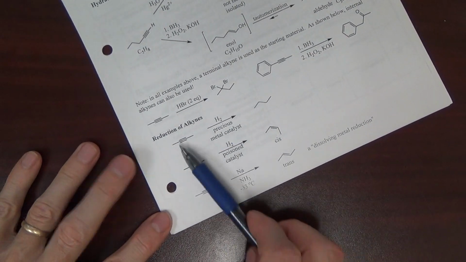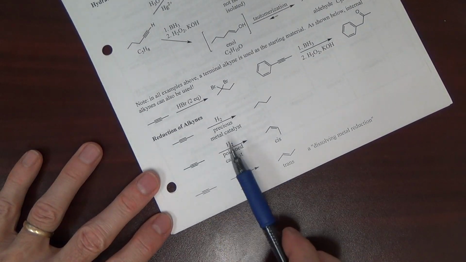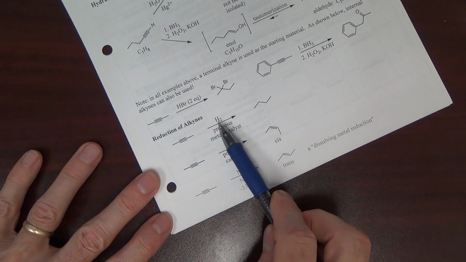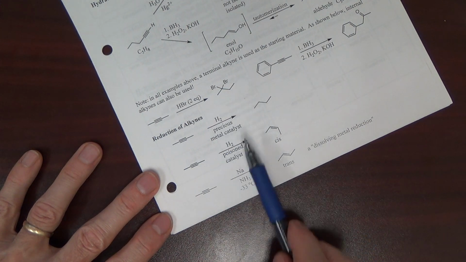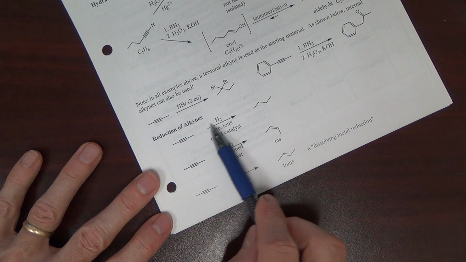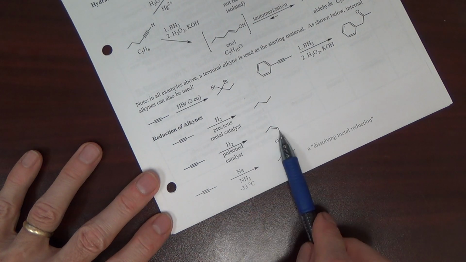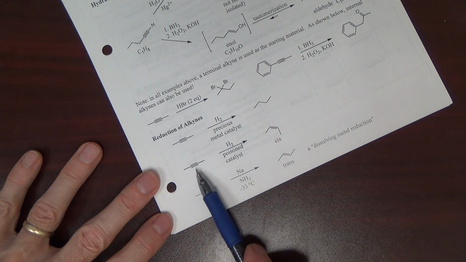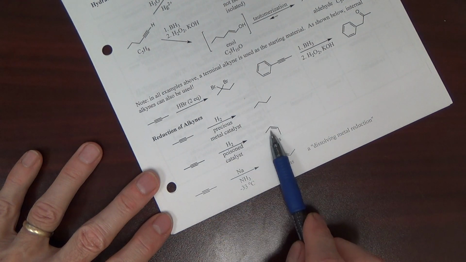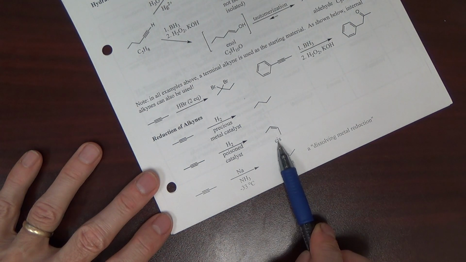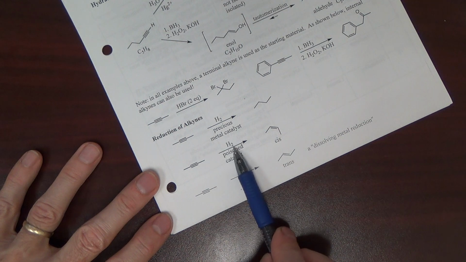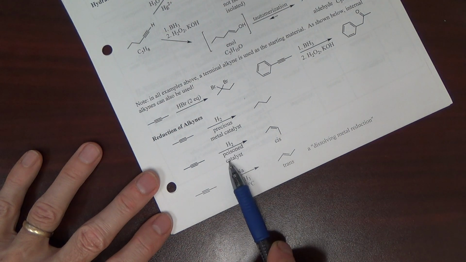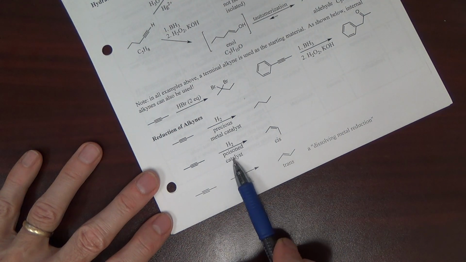We will also see reduction of alkynes. This could be either by hydrogenation using H2. This would be a full hydrogenation or a double hydrogenation, and this will be a partial hydrogenation. Full hydrogenation goes all the way to the alkane. Partial hydrogenation goes to the alkene. And the alkene will be cis, because we know that the hydrogen comes in from the metal catalyst from the same side, so it's a syn addition.